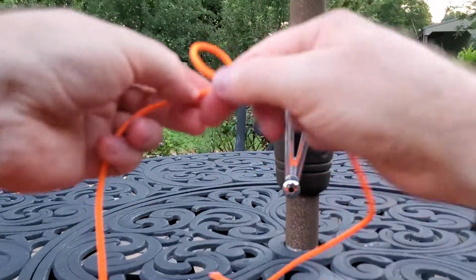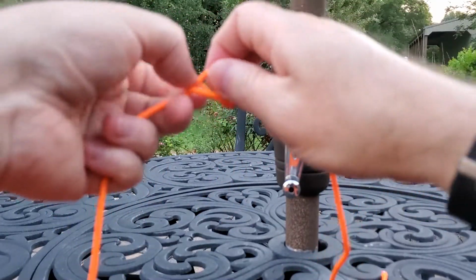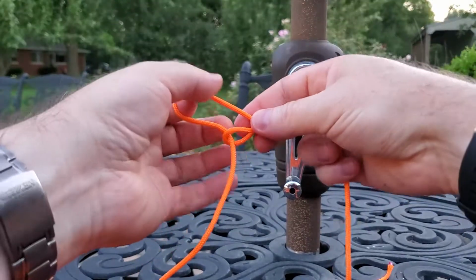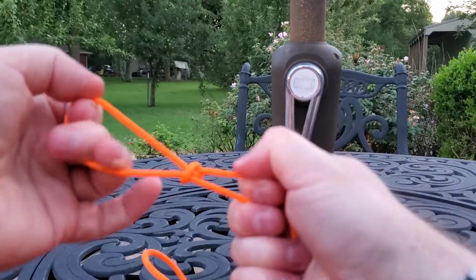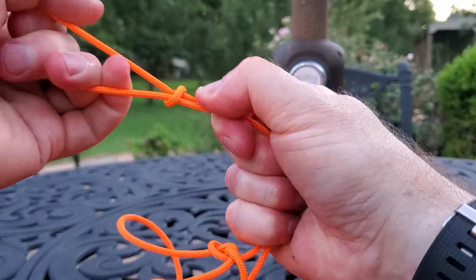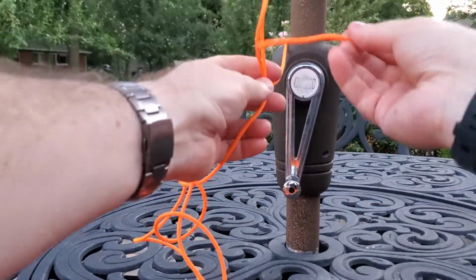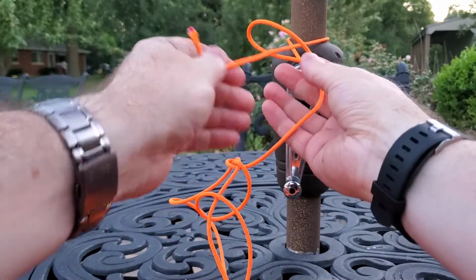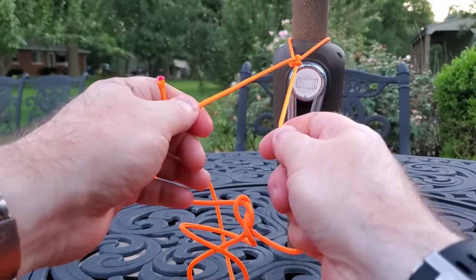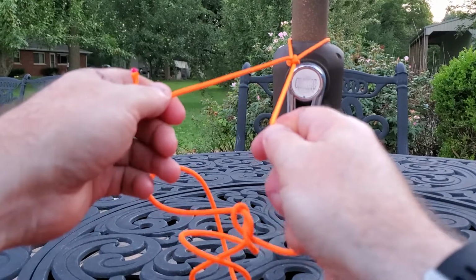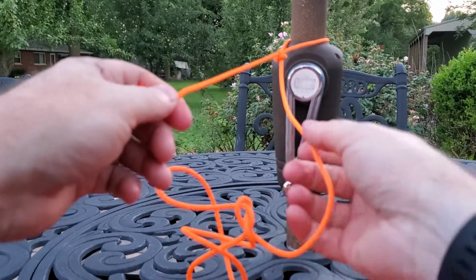and let's do this the right way. Pull that through, and you make a little knot with it. So then when you go around your tree, you can pull your line through that and tie it off. That's one way you can do things.